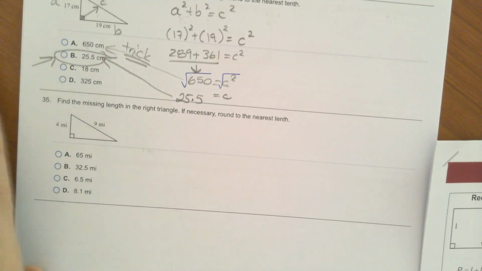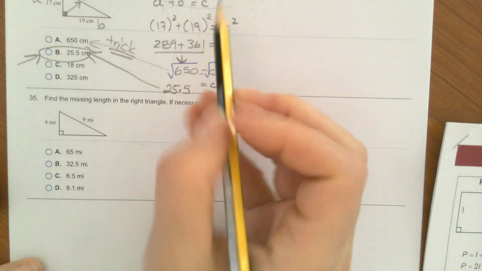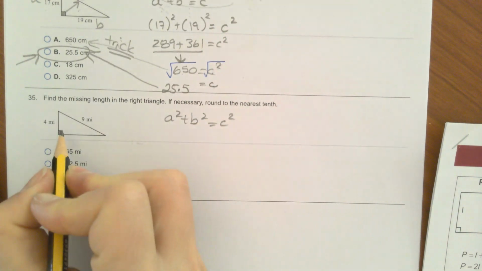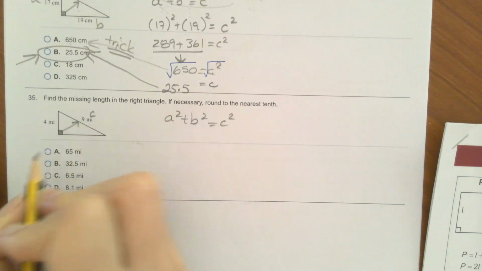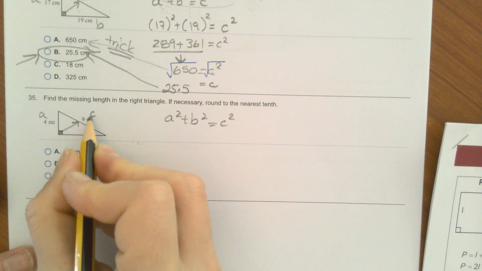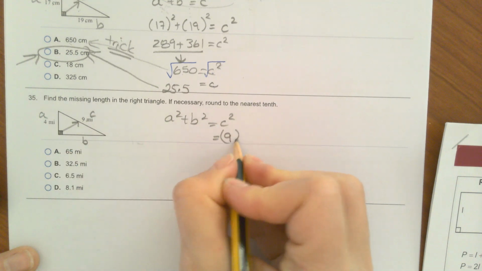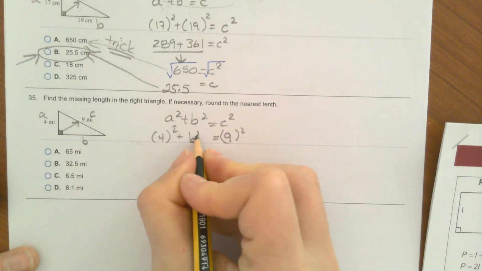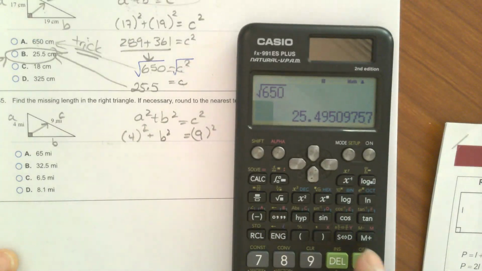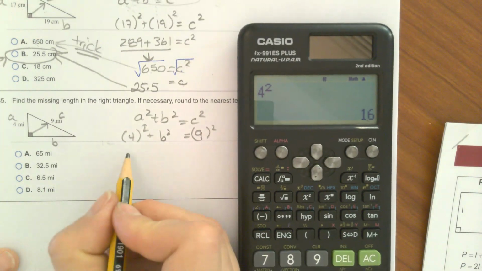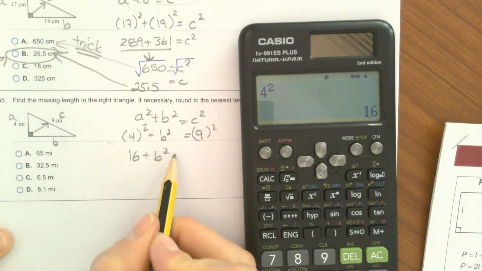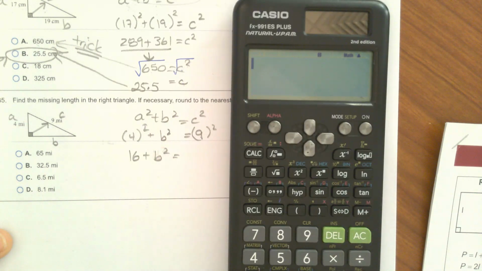It says find the missing length. So we have to use the same formula: A squared plus B squared equals C squared. Here's my right angle, 90 degrees. So that's my C. Let's call him A and call him B. So C is 9 squared. A is 4. B we don't know, so I'm just going to keep it B squared. 4 squared is 16, so really 16 plus B squared equals 9 squared. Is that 18 or 81? 9 times 9 is 81.